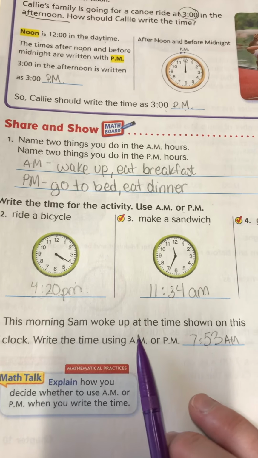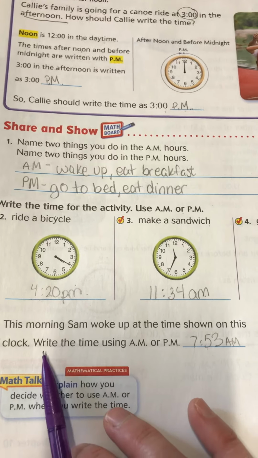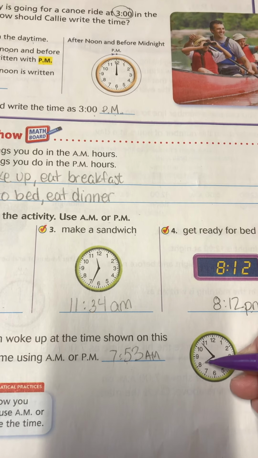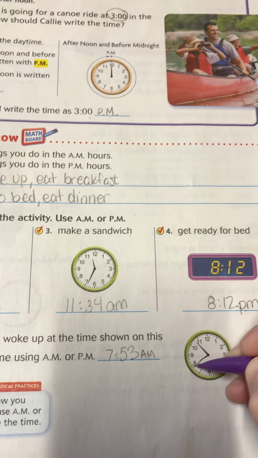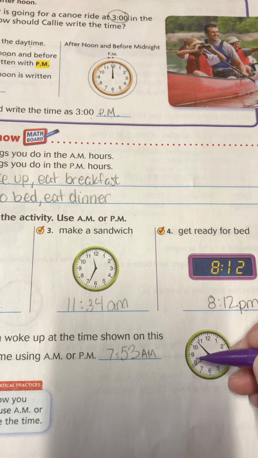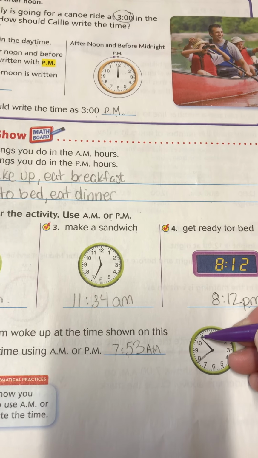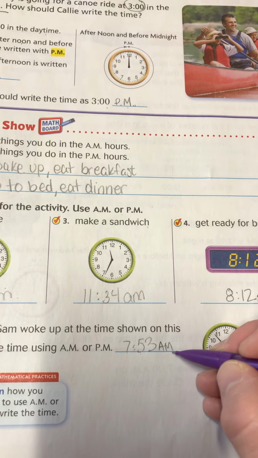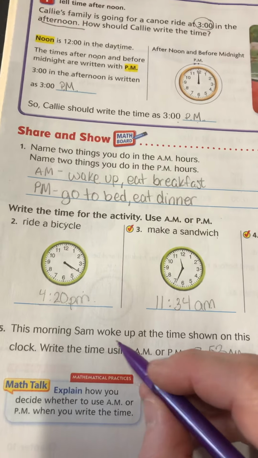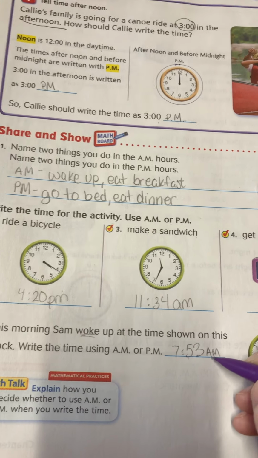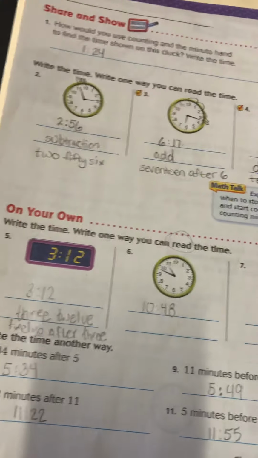We have one problem here. This morning, Sam woke up at the time shown on this clock. Write the time using AM or PM. This one's kind of a little tricky because we can see our hand is just before the 8. We know that it's almost 8 o'clock, but not quite, which means it's actually 7:53. Now, we know it's when he woke up. So is it AM or PM? It's AM. It's the morning. That's how we know he woke up.